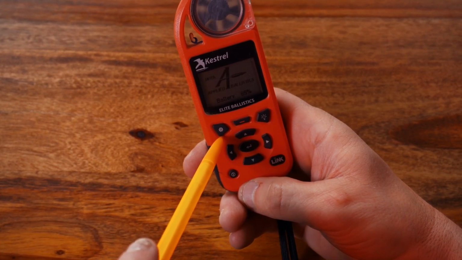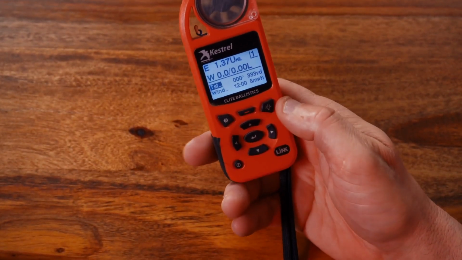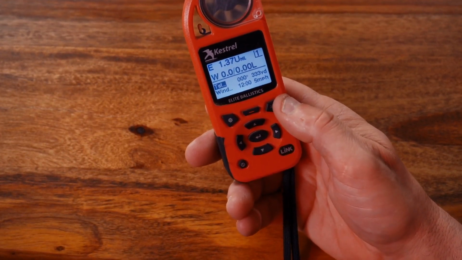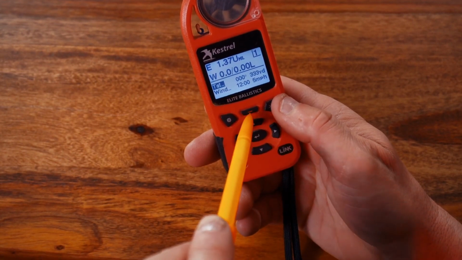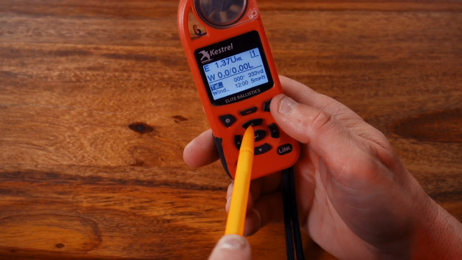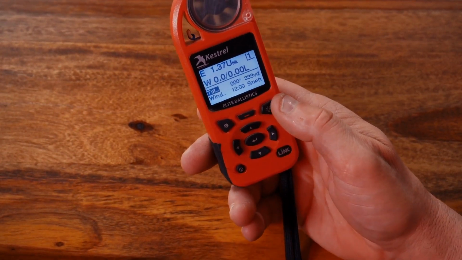Here is your options and back button. This turns on the backlight, which you'll see me do just so you can see it a little better. It also has a double click feature that goes to a weather screen, which is really cool. This is your capture button for capturing your direction of fire. Then you have up, down, left, right, left, enter. Okay, and that's about it.